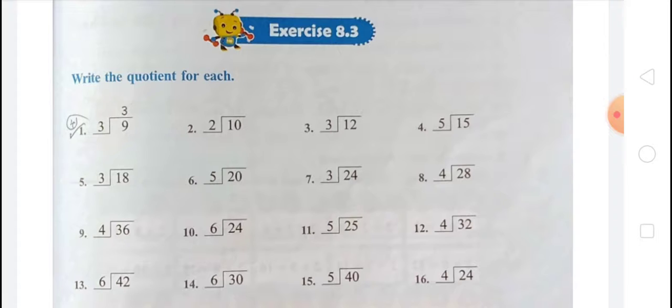Question number 5. 18 divided by 3. 3 1 is 3, 3 2 is 6, 3 3 is 9, 3 4 is 12, 3 5 is 15, 3 6 is 18. So the quotient is 6 and divisor is 3 and dividend is 18. Question number 6. 20 divided by 5. 5 1 is 5, 5 2 is 10, 5 3 is 15, 5 4 is 20. So the quotient is 4 and 20 is the dividend and 5 is the divisor.